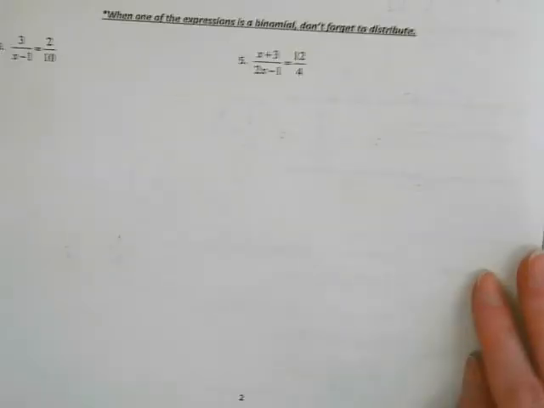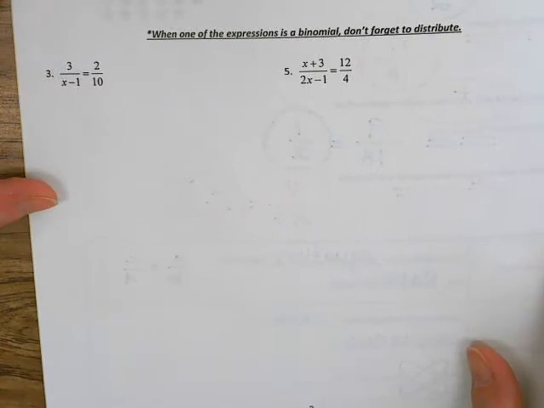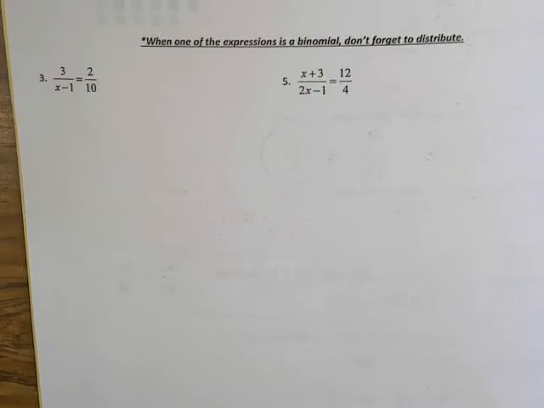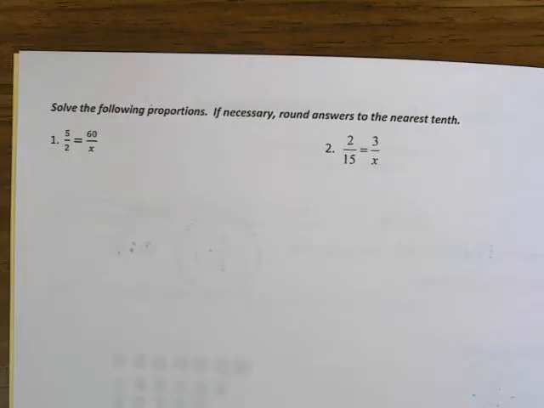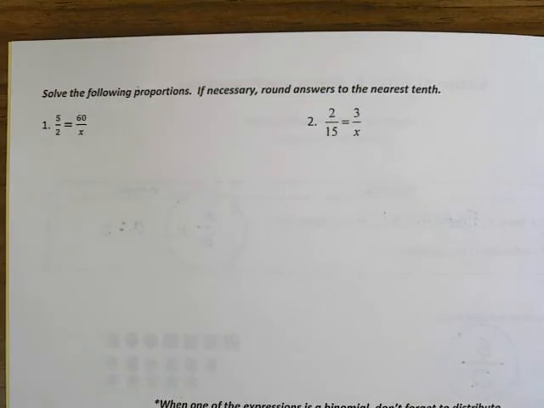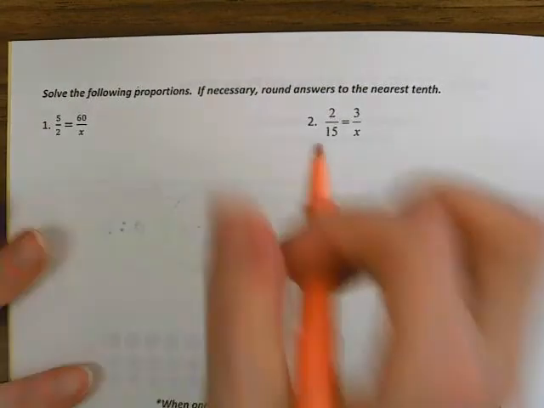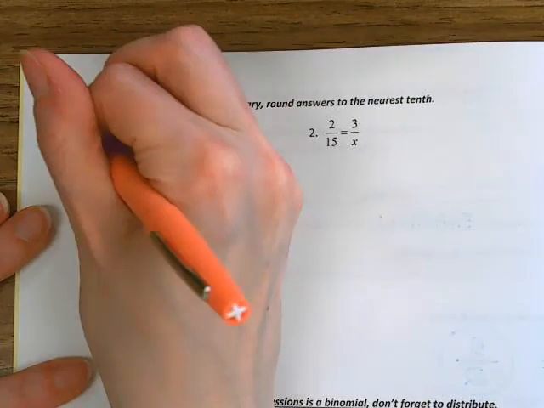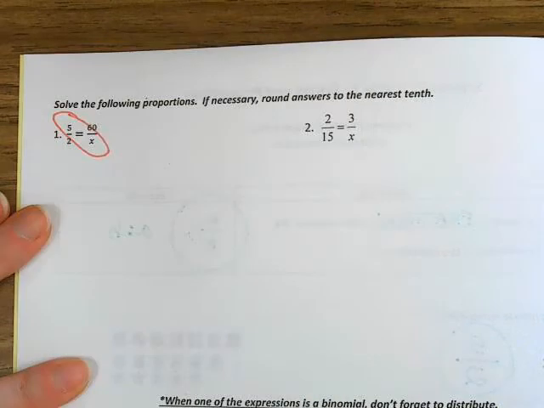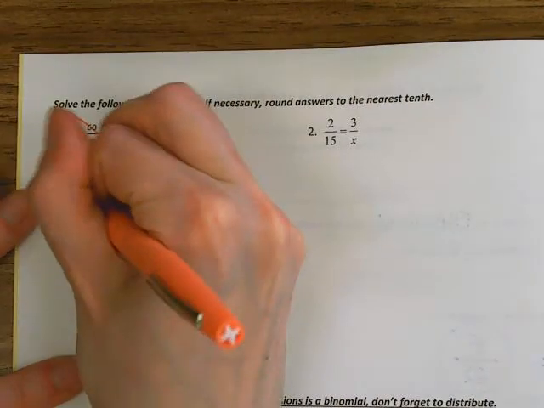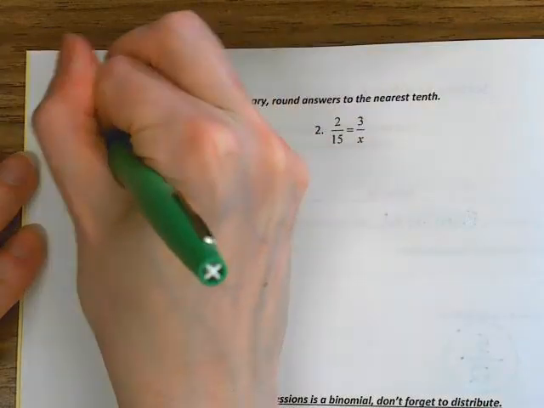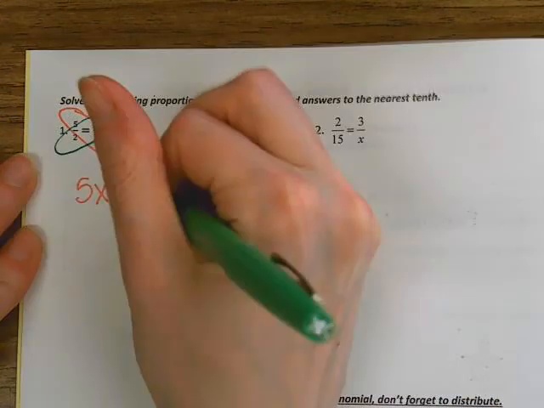Okay, so flip it over. Let's try some cross multiplying. Okay, so number 1, cross multiply, and it doesn't matter which diagonal you do first. So I'm going to do this one first. What's 5 times x? You guys would say 5x, and then you always put an equal sign, and then you multiply the other. 2 times 60 is 120.